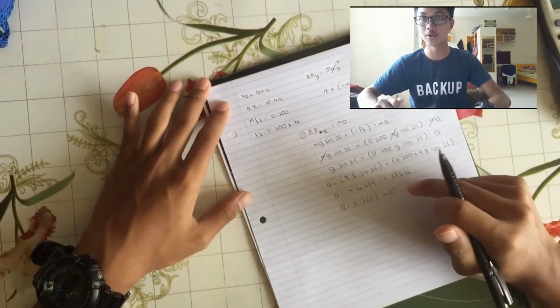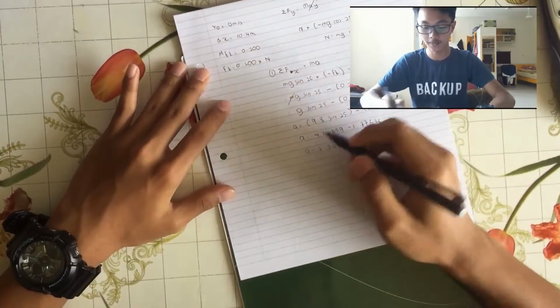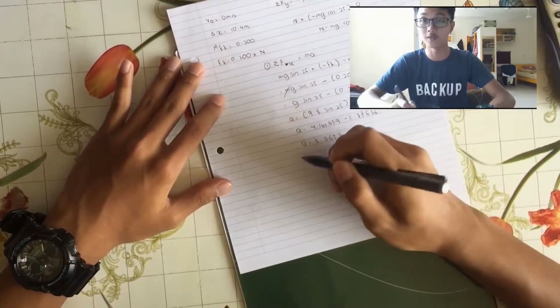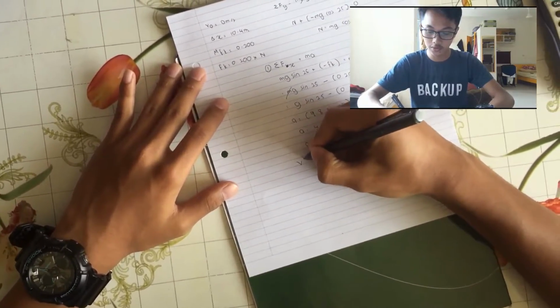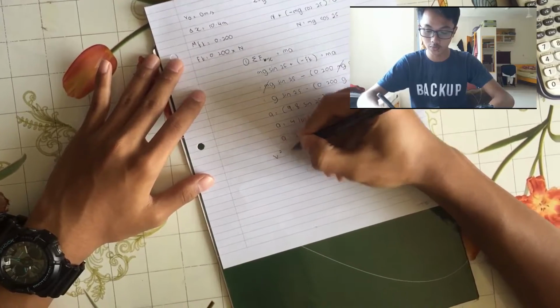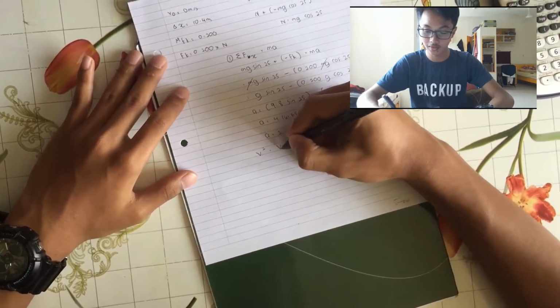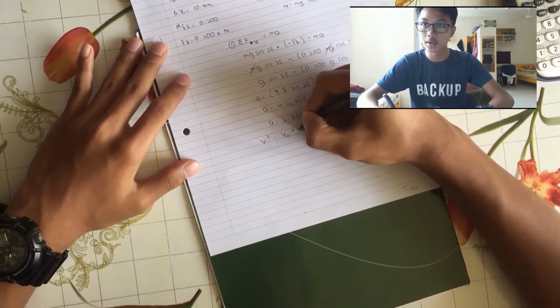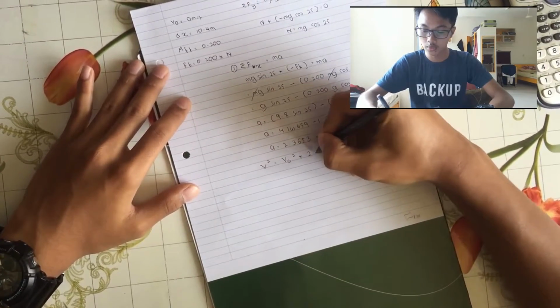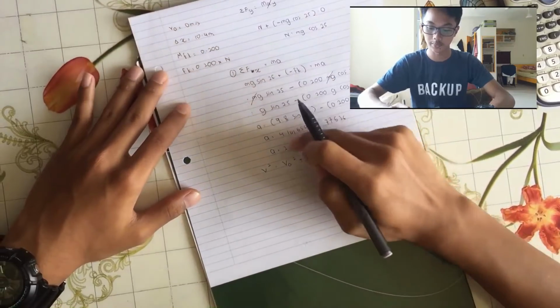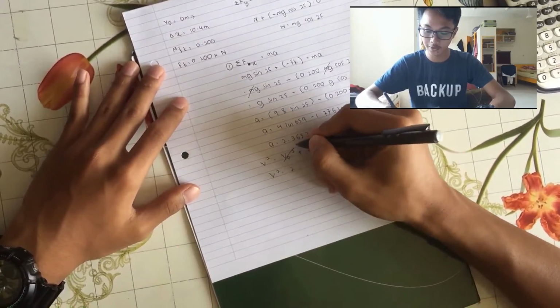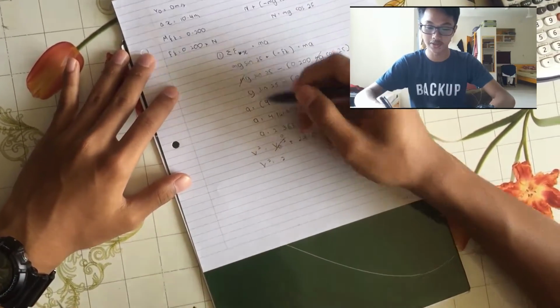Okay, here we already have the acceleration. After we found the acceleration, we can find the final velocity using the formula v squared equals v naught squared plus 2a delta x. Taking from the information above, we can cross out v naught because it is 0 m/s.